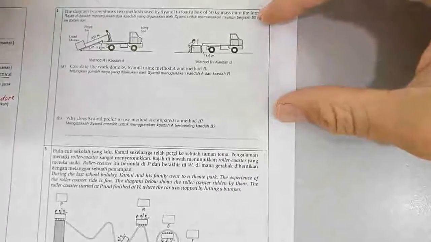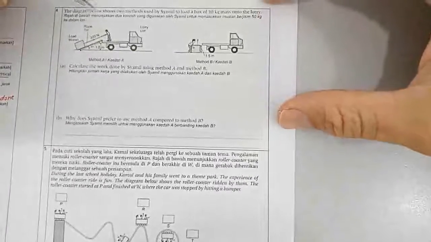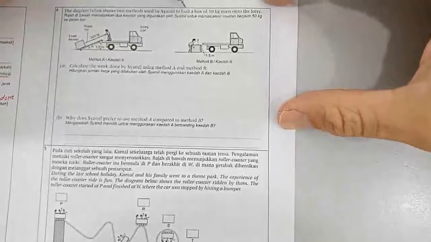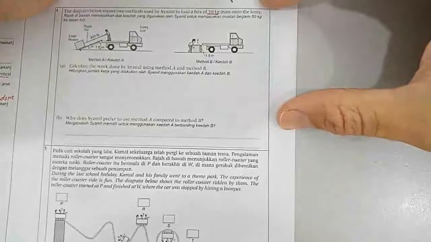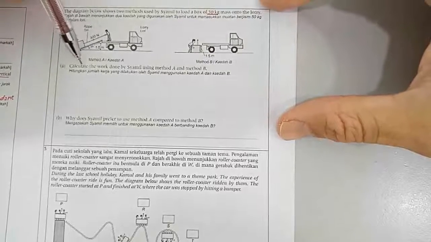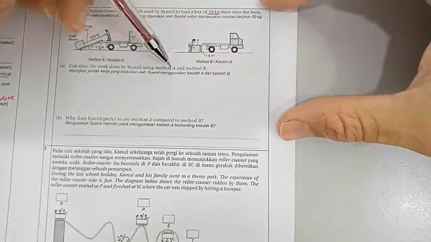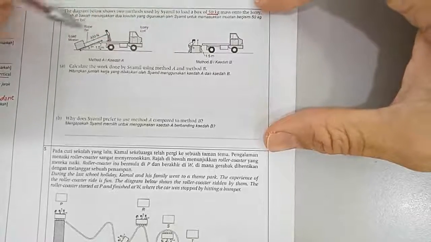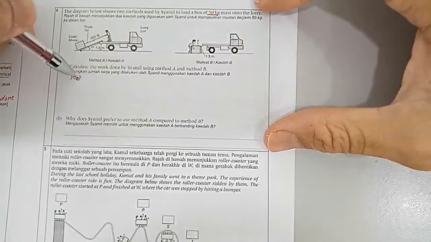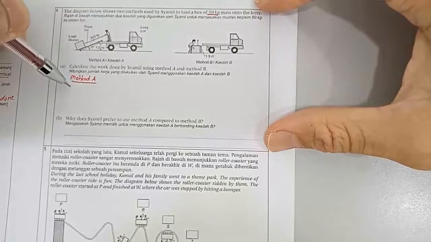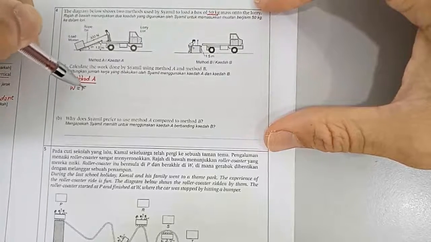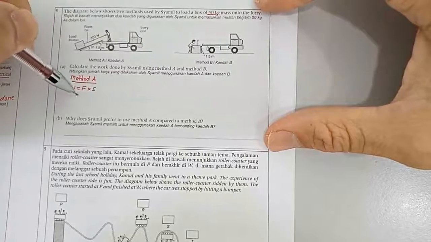Number 4. The diagram below shows two methods used by Shamil to load a box of 50 kg mass onto the lorry. Calculate the work done by Shamil using method A and method B. Okay, so method A. Work is force times the displacement.